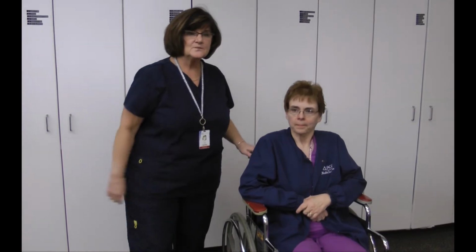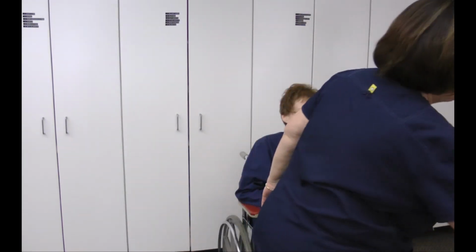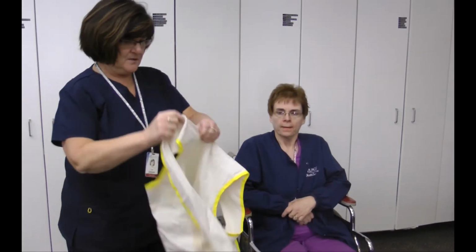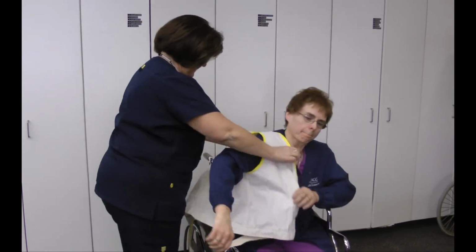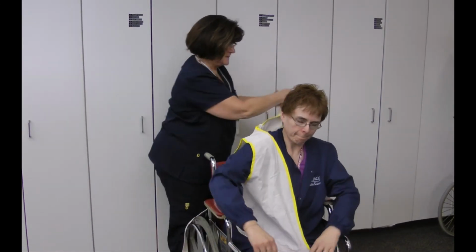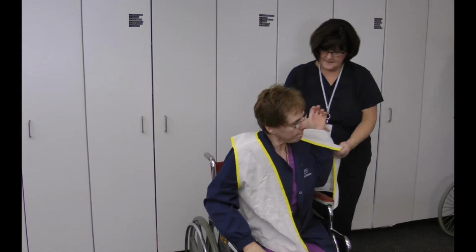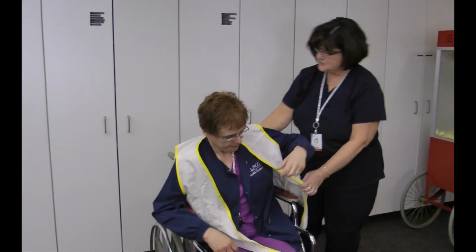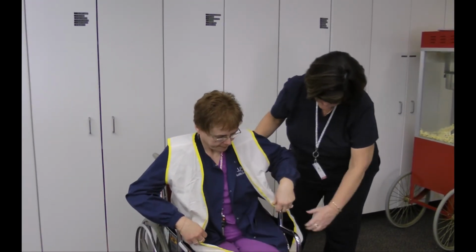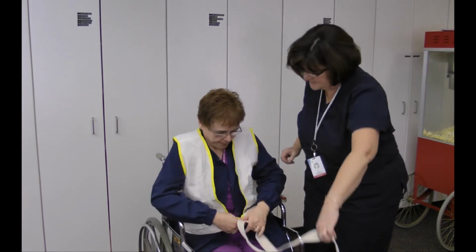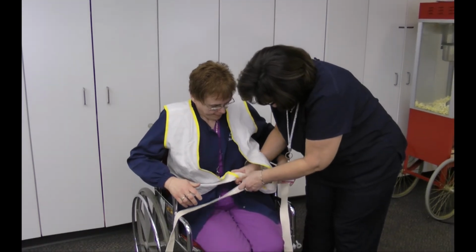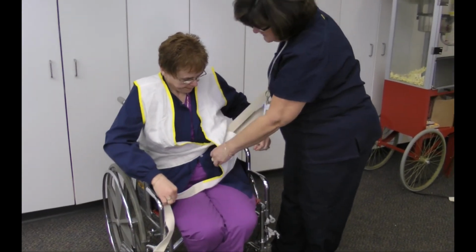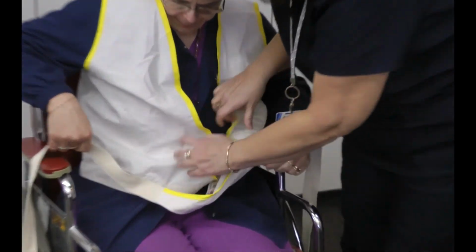Okay? The last one I want to show you is the vest restraint. A little bit more technical, but it's going to go on and cross again. So Melissa, we're going to ask you to put your arm through there. Okay? Put it around. It's got big long strings on it. Good job. Go down in the back. The long strings, they go through this one. And right over the top of this one.